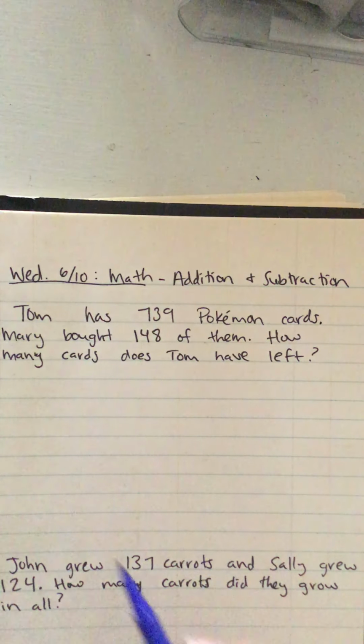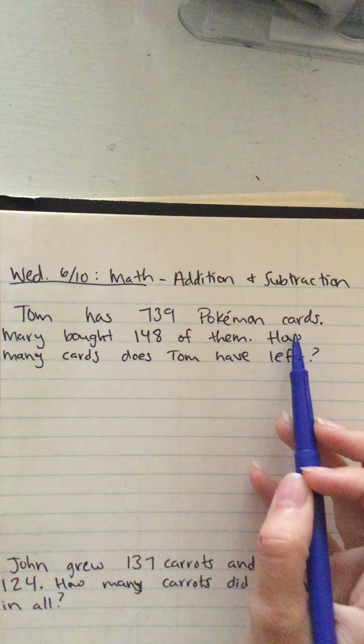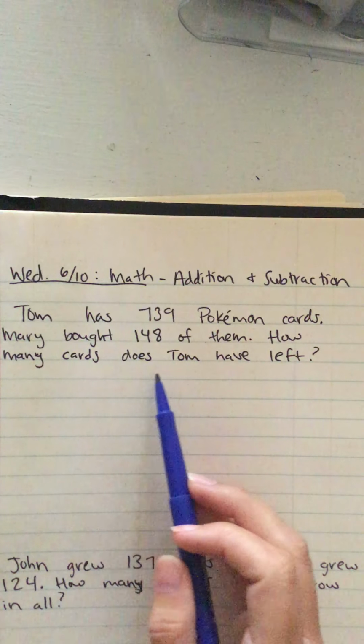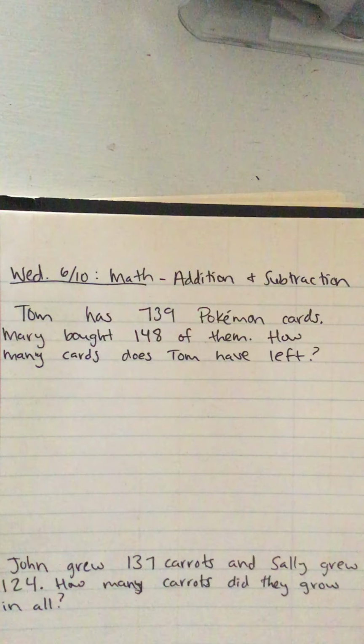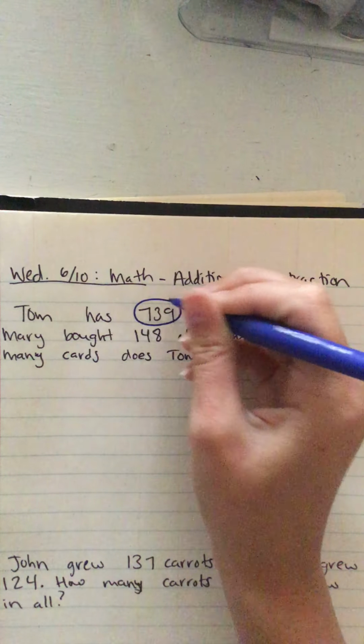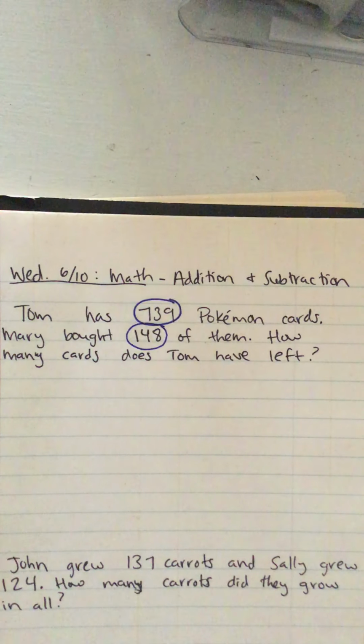So let's start reading. Tom has 739 Pokemon cards. Mary bought 148 of them. How many cards does Tom have left? Okay, so first I'm going to circle all the numbers I see, 739 and 148.